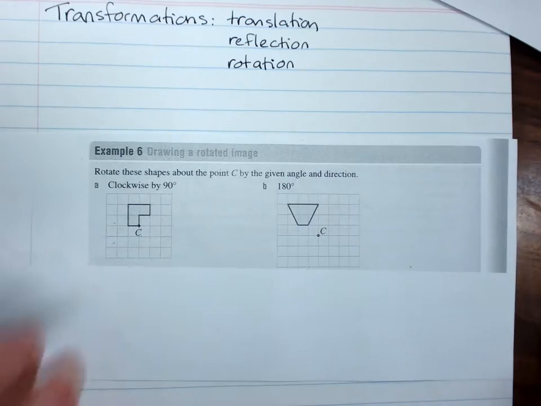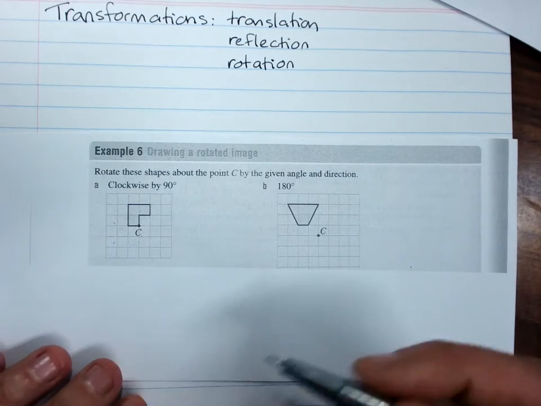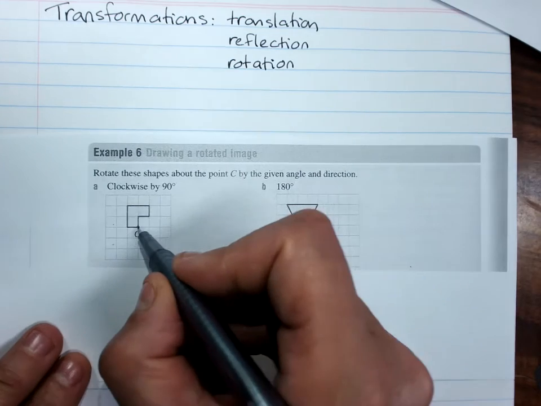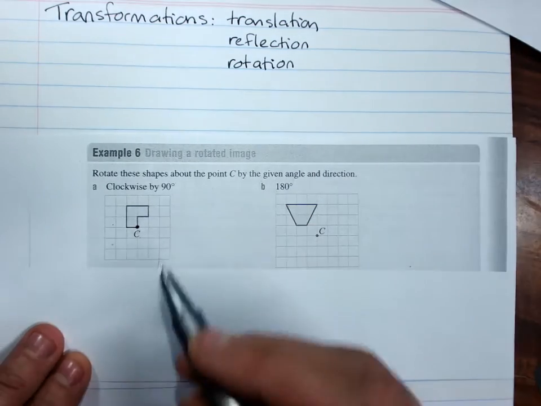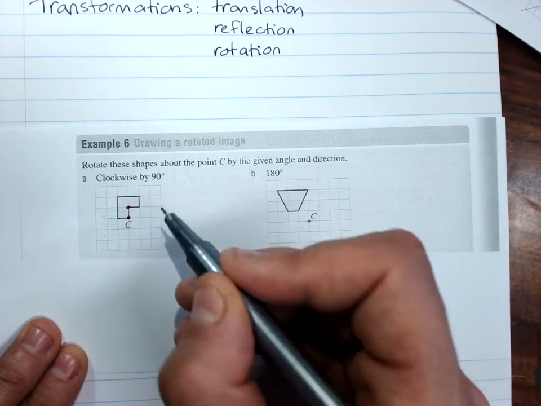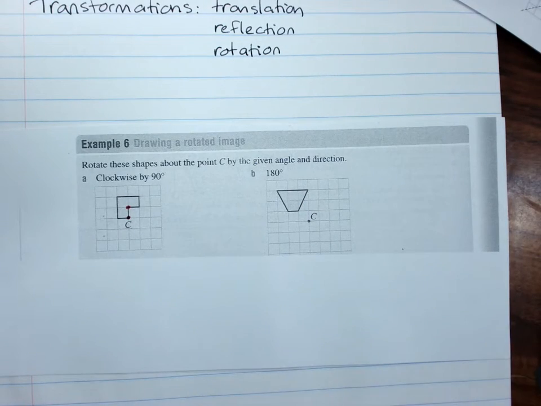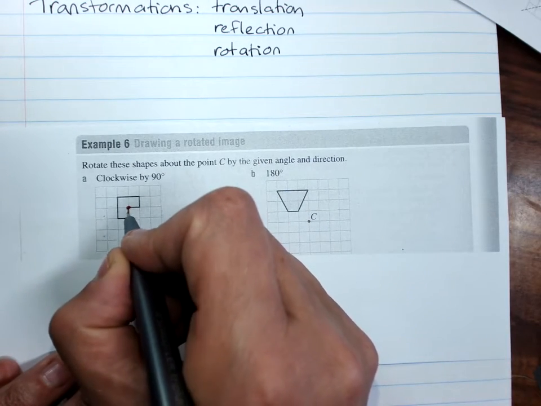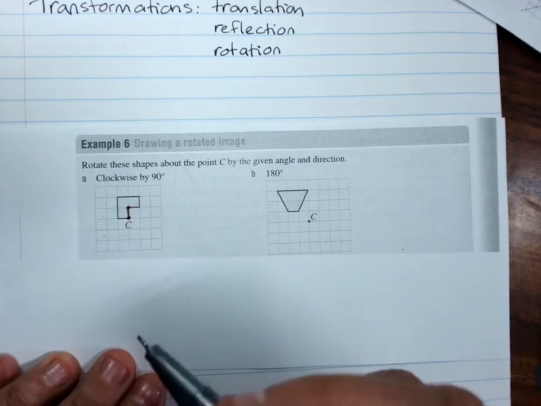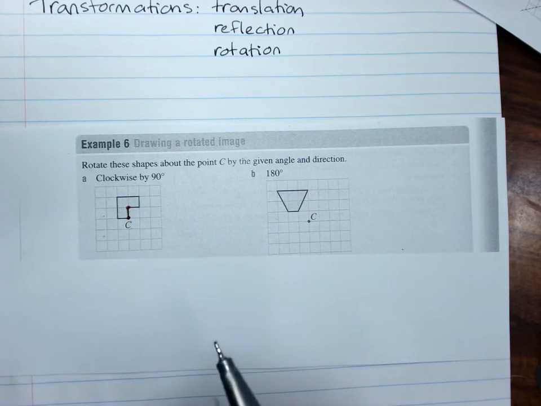Now this one again, it's a really good idea to do point by point. The pin is pinning this one down, so point C stays there. This point, again, the thinking is you go straight from that point to C. I know it's a bit hard to see on this one.